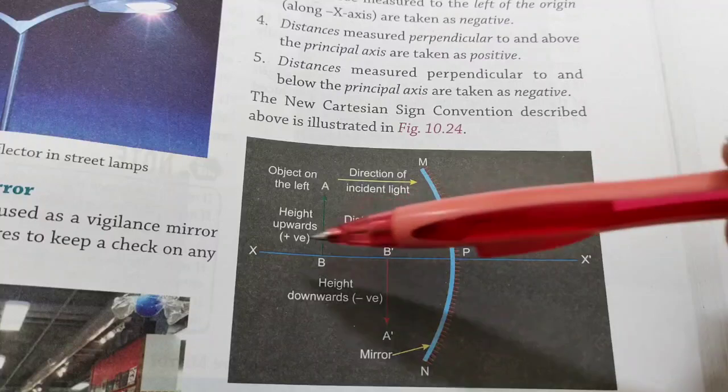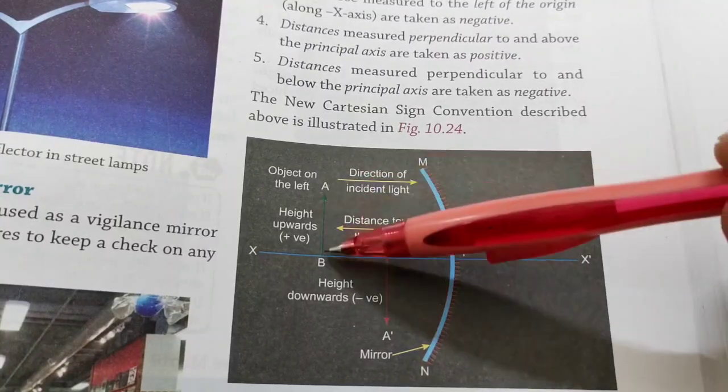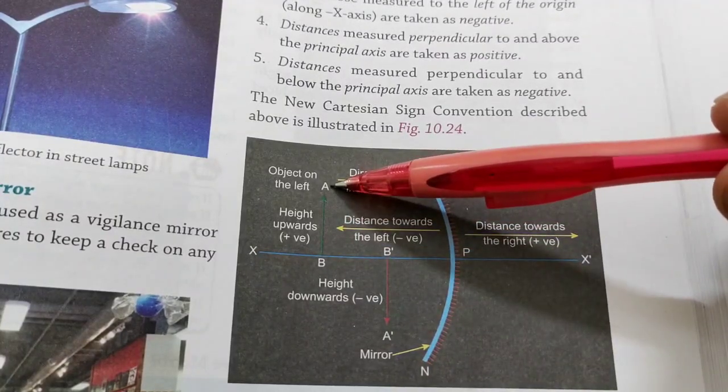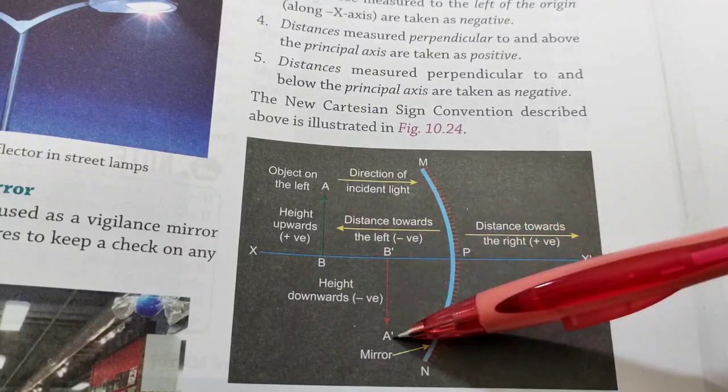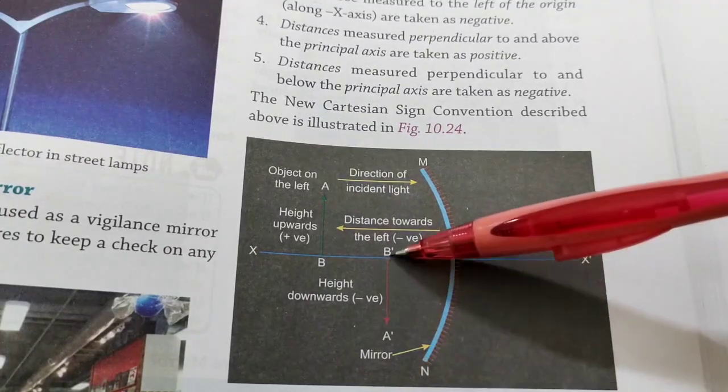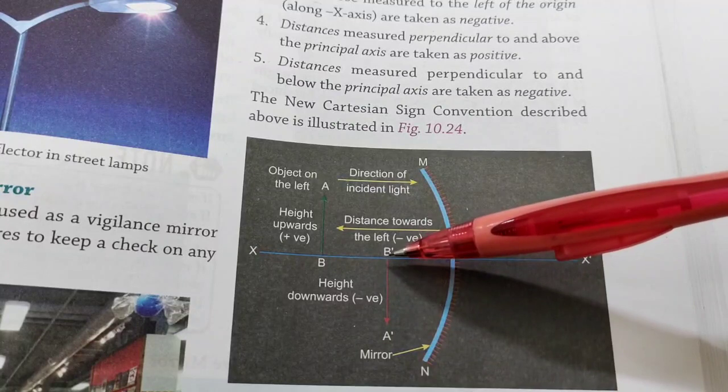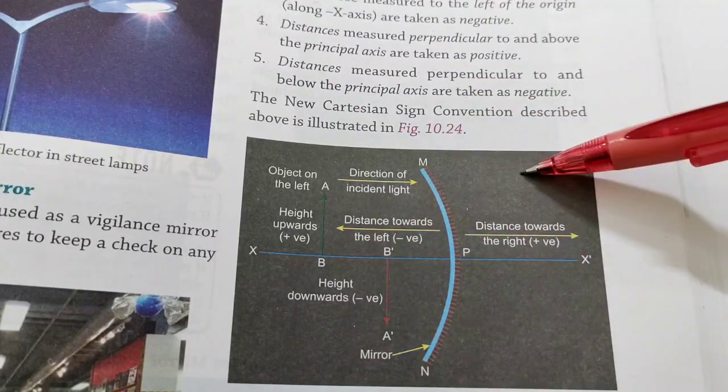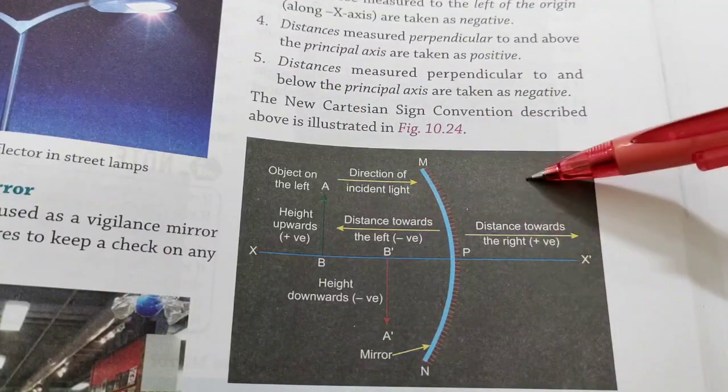Next, object height. Object is always erect, so the height is positive for both concave and convex. Image height is measured below the principal axis, so it is always negative. I is negative. But if the image is erect and virtual, then I is positive.